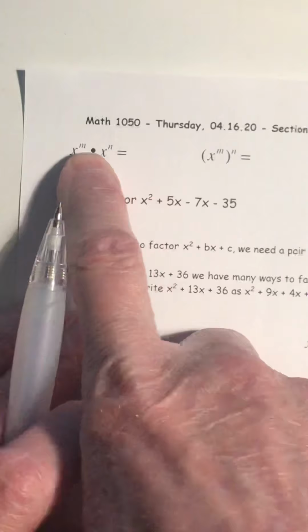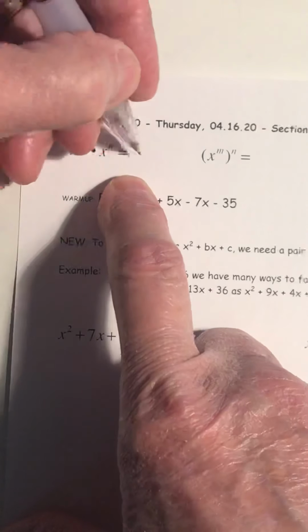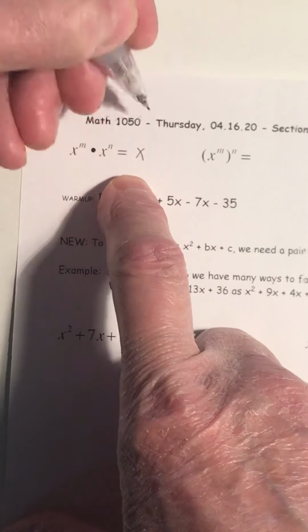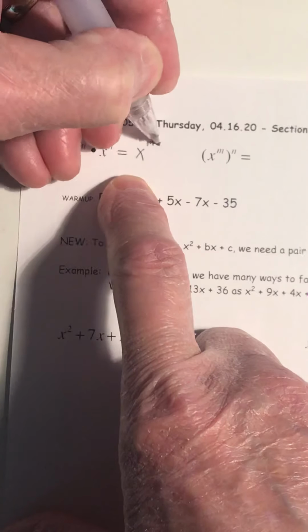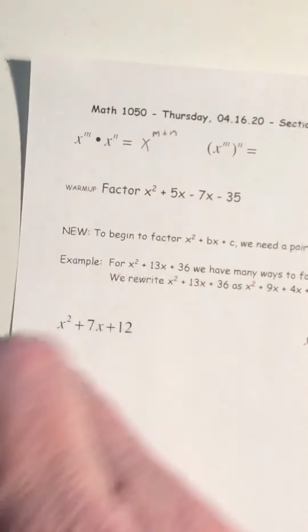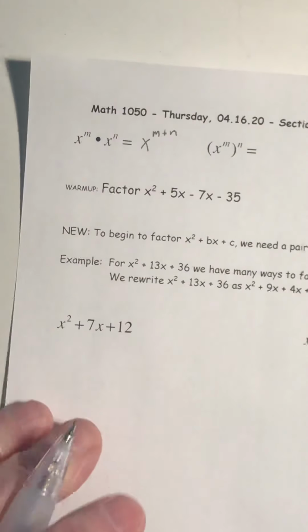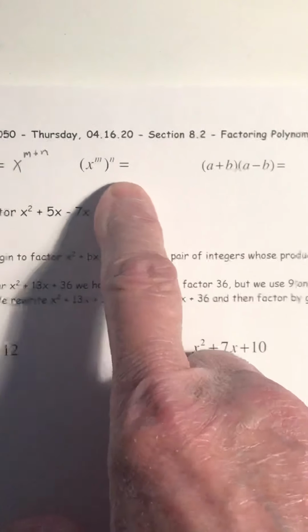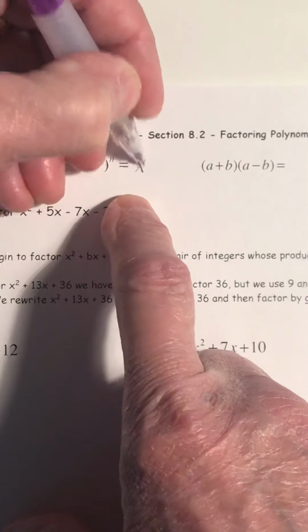What do we do here with those exponents? We add them. That's m plus n. And what do we do with a power raised to a power? That's where we multiply the powers.